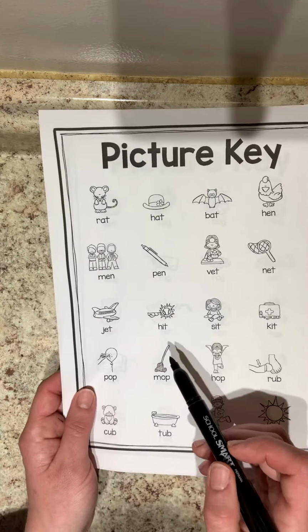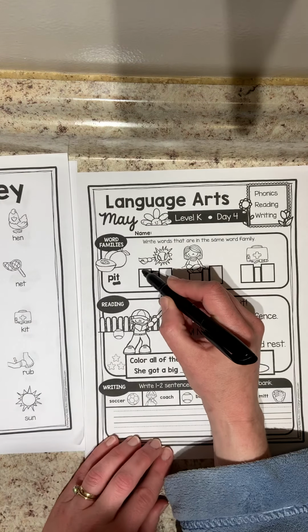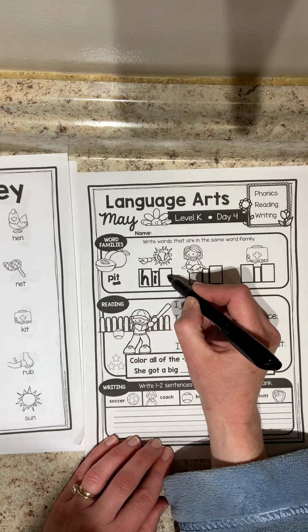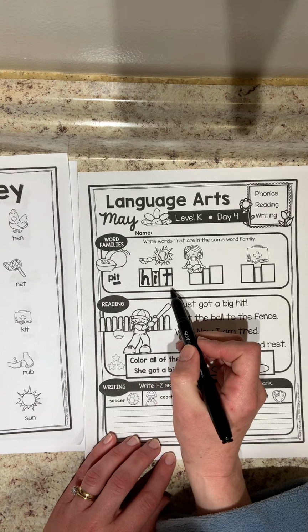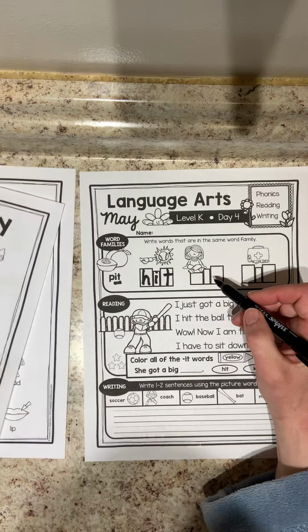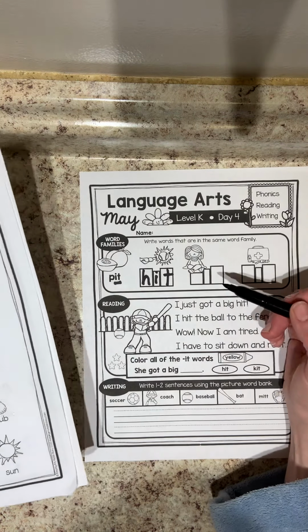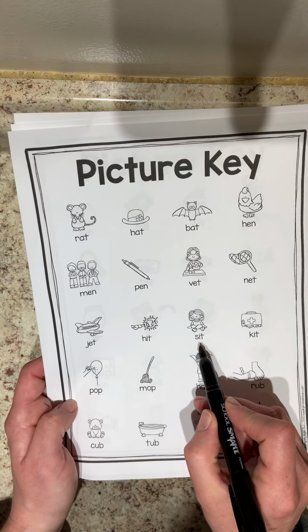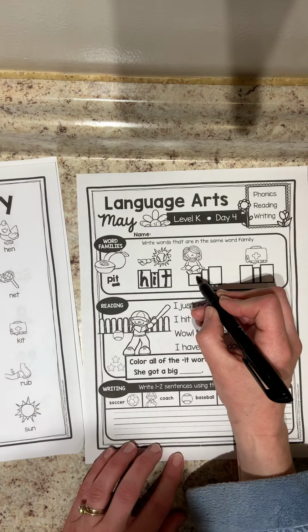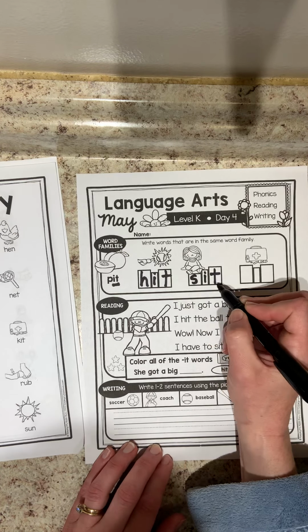I can look at my picture key and I can see the word H-I-T, and I'm going to copy that here. H-I-T. And if I sound it out, it's it, hit, pit, hit. Next one, I see a girl sitting crisscross. Maybe I don't know what that is. I'm going to come here and find her. S-I-T. Copy the word here.